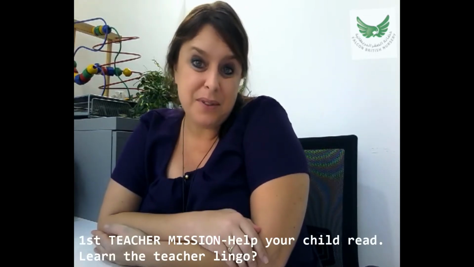Good morning, first teachers. Today we're going to continue our series in literacy, and we're going to be focusing today on how to help your child read. So we have a few simple steps.